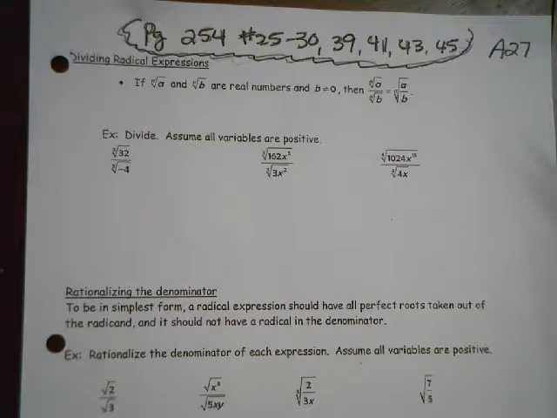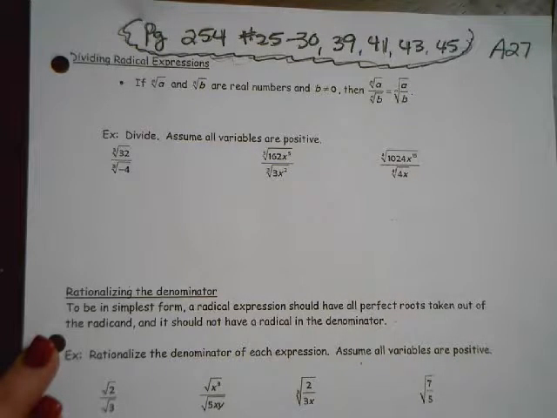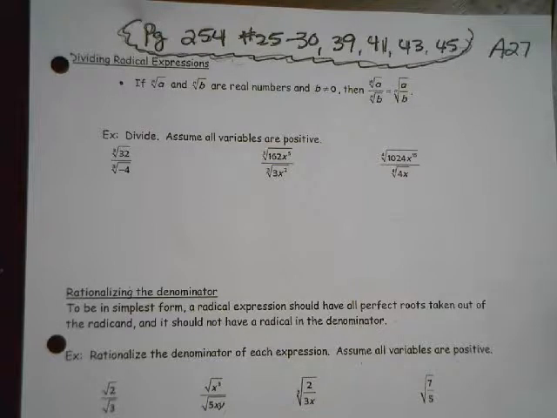Prior to this lesson, we have been working with radical expressions, and we've worked with multiplying and adding and subtracting. So today what we're going to be focusing on is division, and also how to make sure that we don't have a radical in the denominator, which is called rationalizing the denominator, which means not having the radical expression in the denominator.